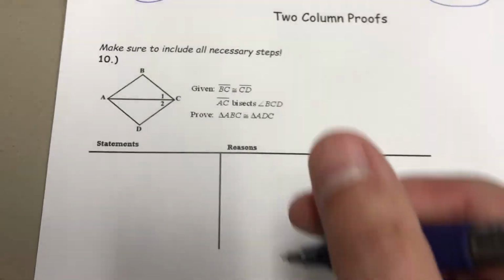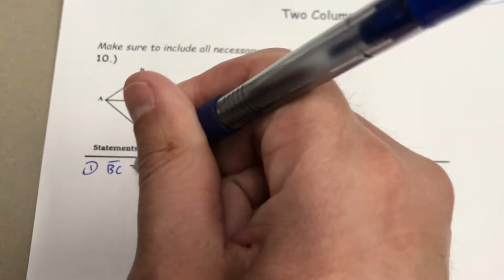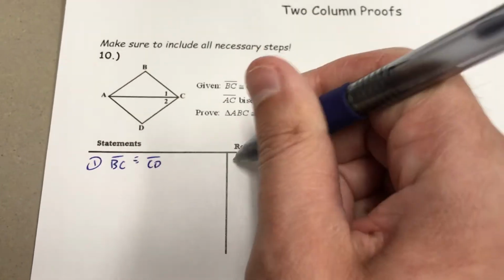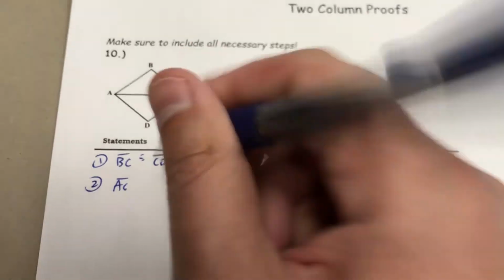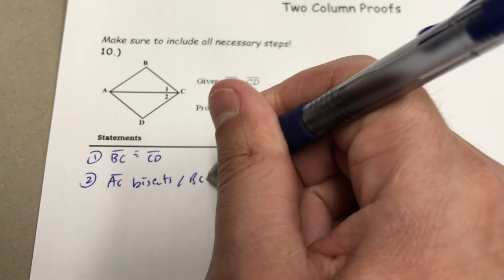All right, for the proof here, of course, we have our givens. We know that BC is congruent to CD, and that's given. And we know that AC bisects angle BCD, and that's also given.